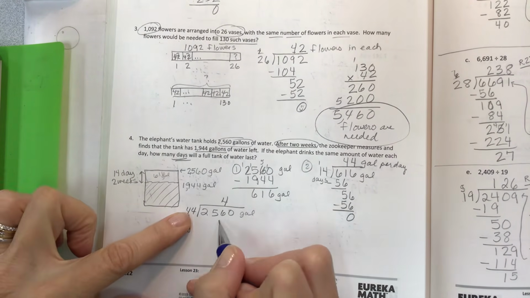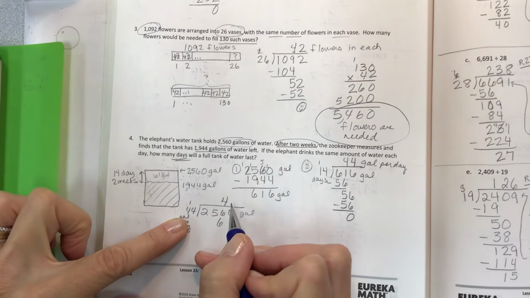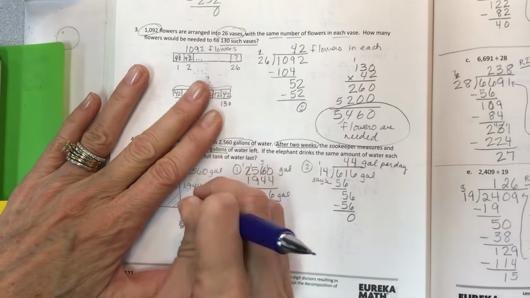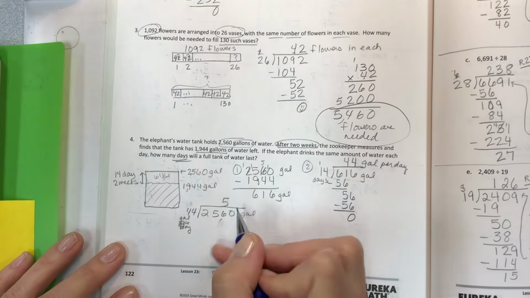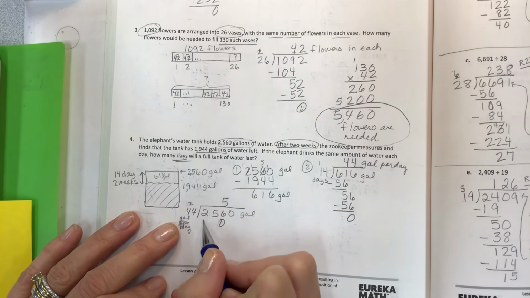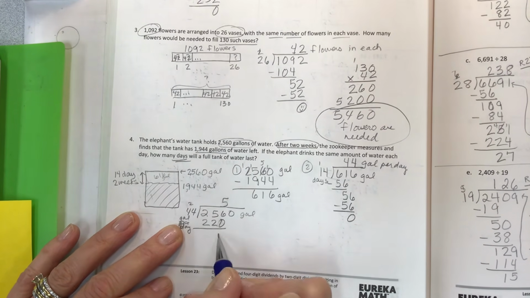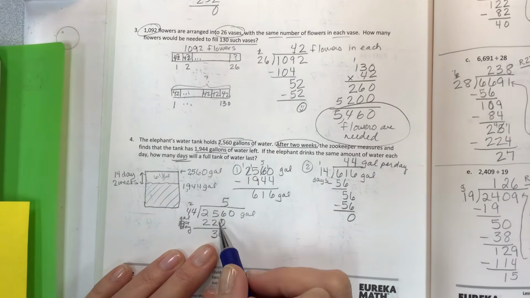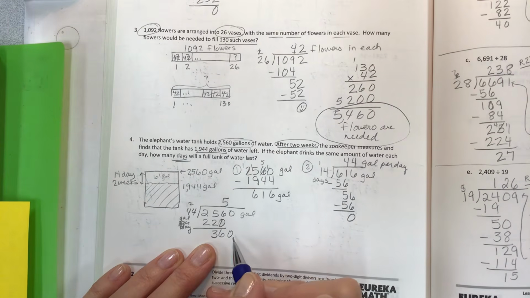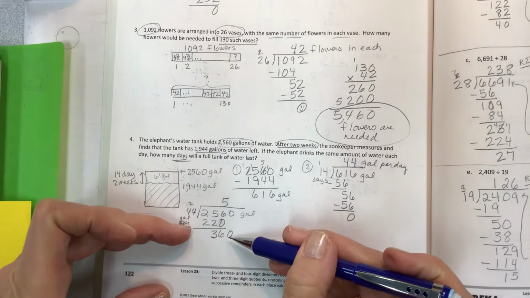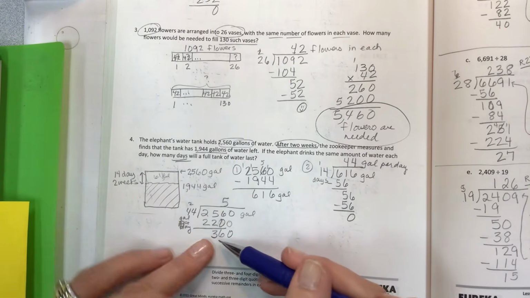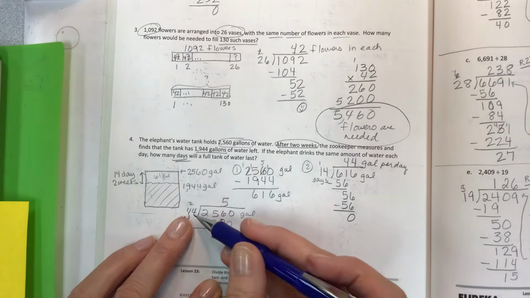Let's do 4. 4 times 4, 16. No. That's too small. 5. 5 times 4, 20. 22. That's better. Subtract. Yep. Okay. So we have 36 left over, and then that's less than 44. Bring down your 0. And again, we're taking this apart. This is actually 2,200 that we've used. We're down to 360 gallons left.